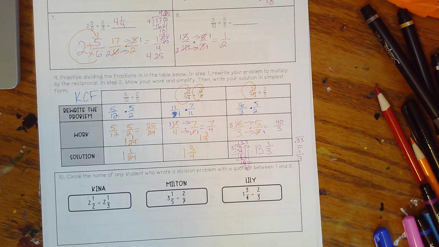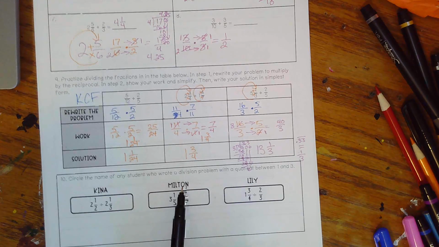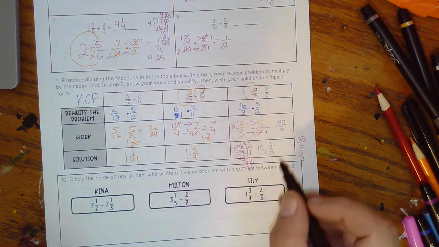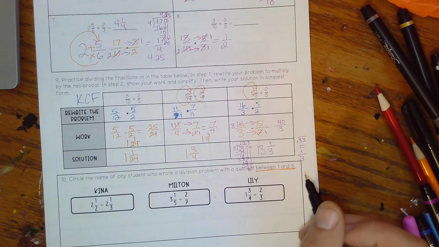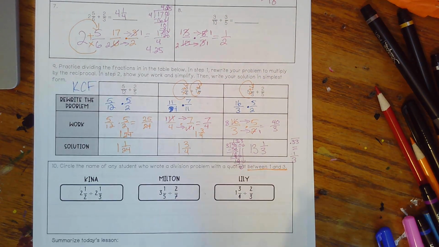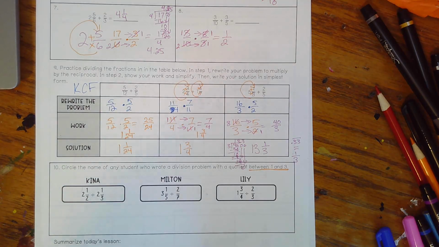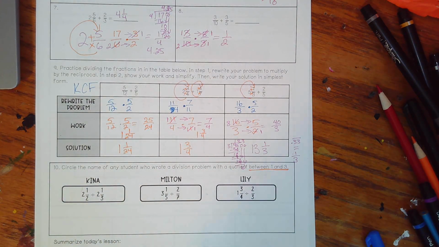All right, let's go ahead and solve these real quick. It says circle the name of any student who wrote the division problem with a quotient between 1 and 3. So these are all solvable. It's just that their answers, their quotients, have to be between 1 and 3. If not, then we can't circle their names. So let's go ahead and do that.